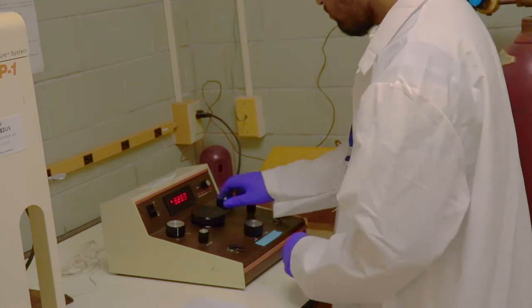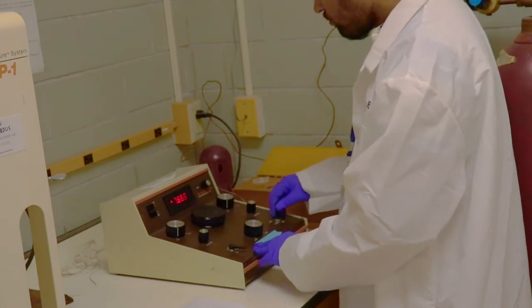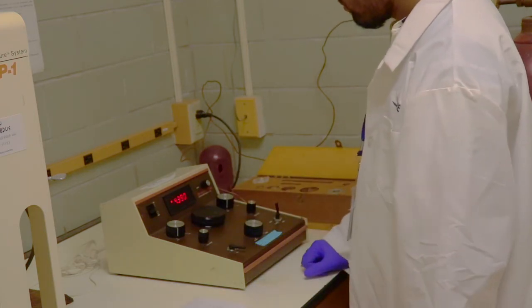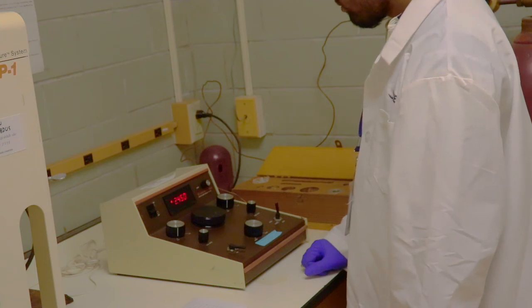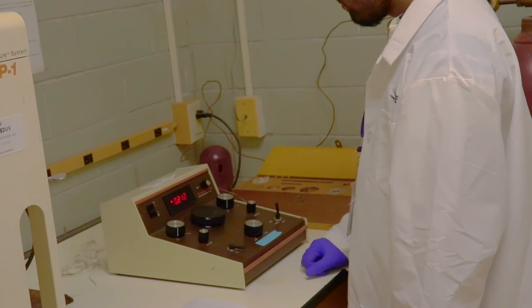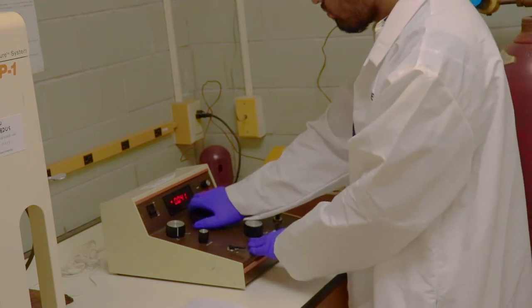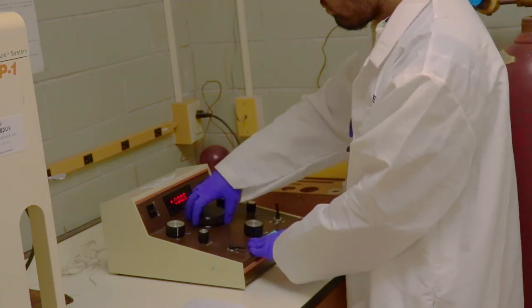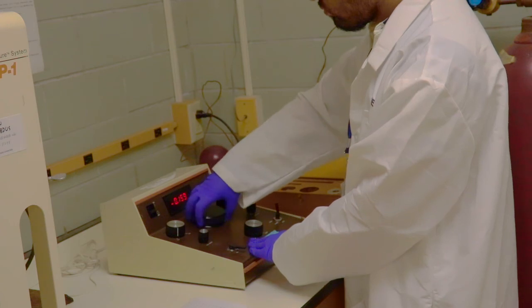Open the release valve to release nitrogen gas from the system. After gas pressure goes down, take the sampling cup out from the system to start another test.